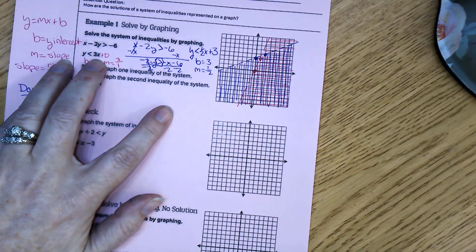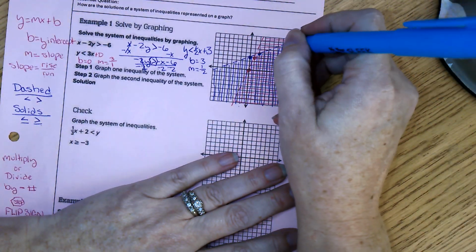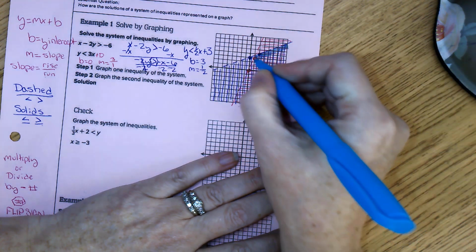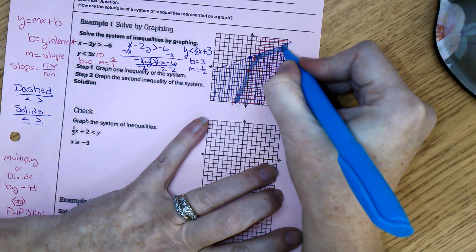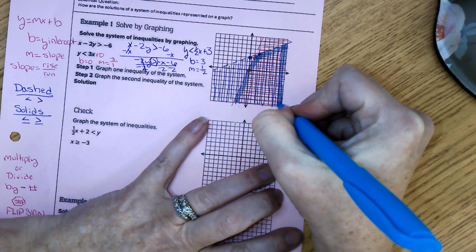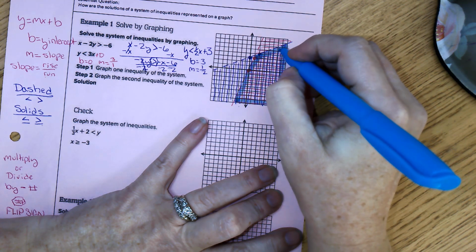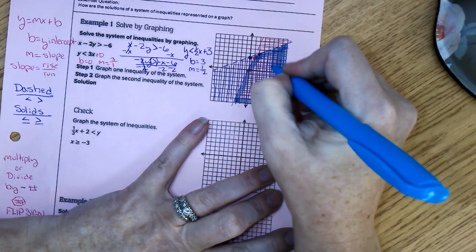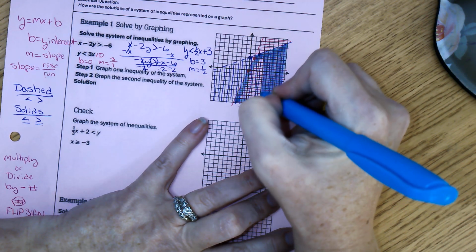Now, I'm going to highlight so you can see it better. I'm going to highlight where it overlaps. Where did my shading overlap? It overlapped in this region here. That means that where it overlaps, every point under this overlap is part of our solution set.